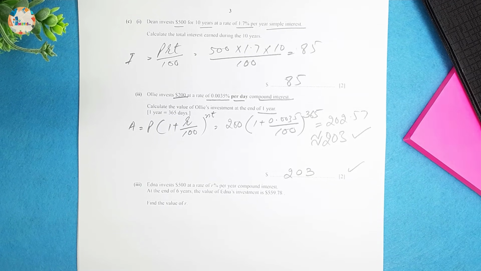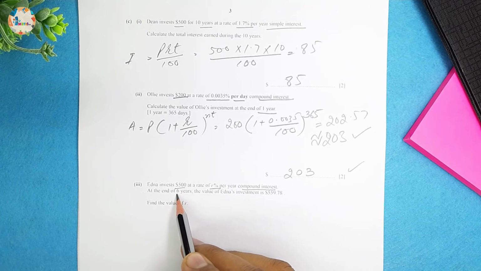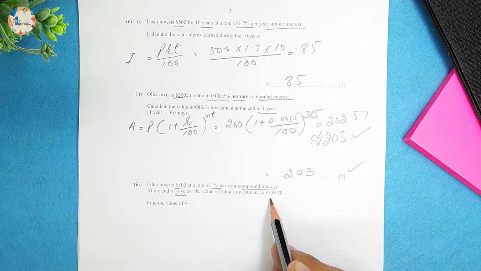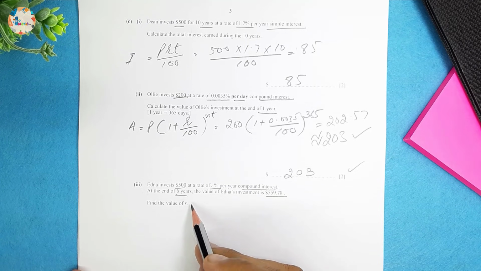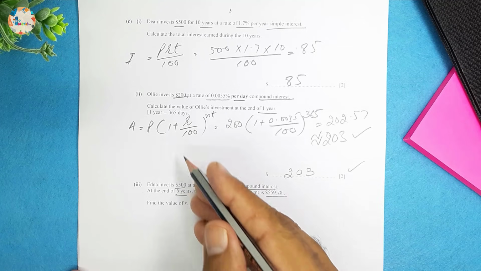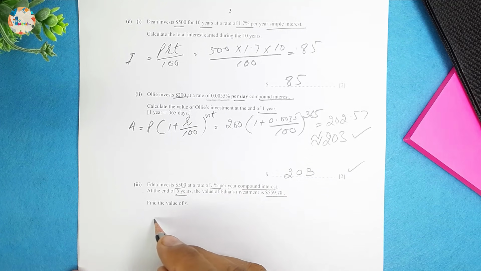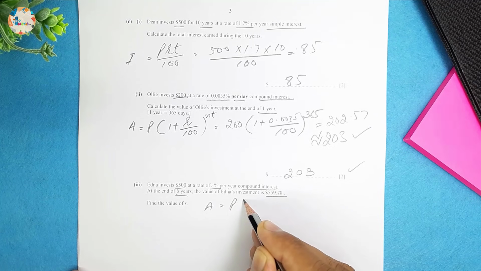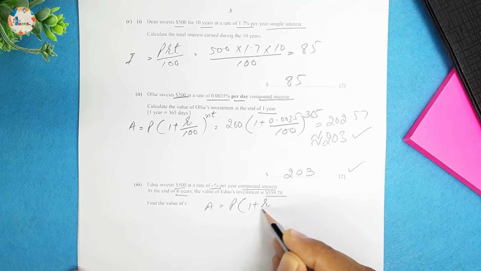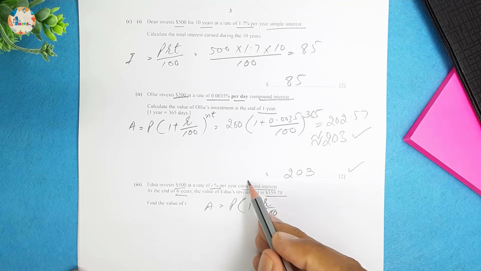Then the third part, Adina invests $500 at a rate of R% per year compound interest. At the end of 6 years, the value of Adina's investment is $559.78. Find the value of R. So we'll apply the same formula. A is provided, and A will be equal to P times 1 plus R over 100, because this is compound interest.